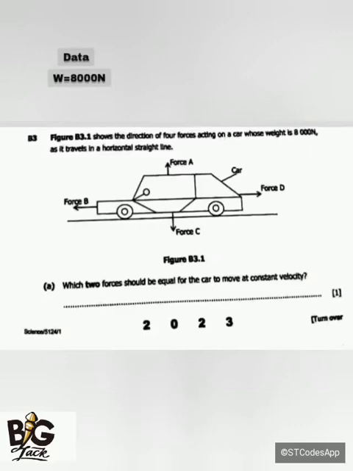The car travels in a horizontal straight line. We have force A acting vertically upward. Then we have force B acting horizontally forward. Force B is exerted by the engine of the car. Force C is acting downward; it is the gravitational force. Force D is the air resistance, which is opposing the motion.